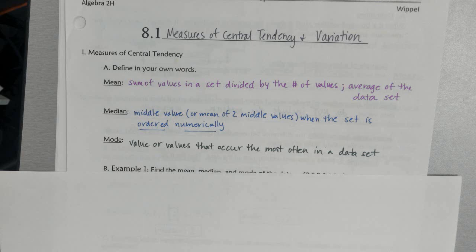Okay, so we're doing 8.1 in this section and 8.6. 8.1 we're going to do in 2 days, and then 8.6 we'll do in a day.